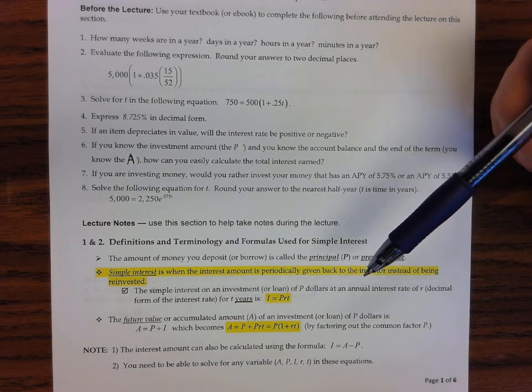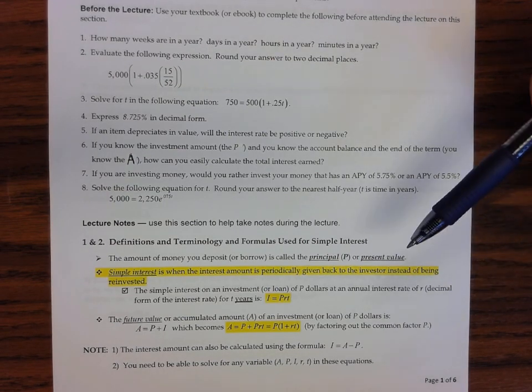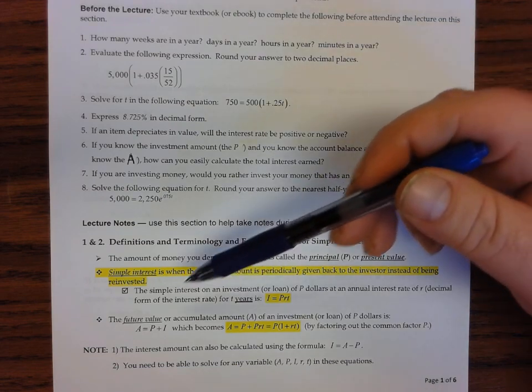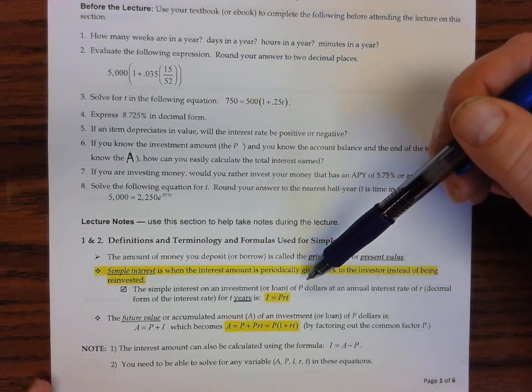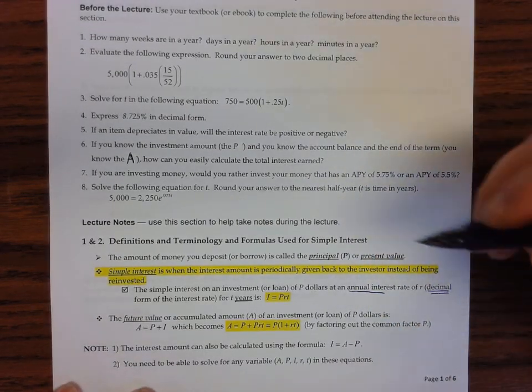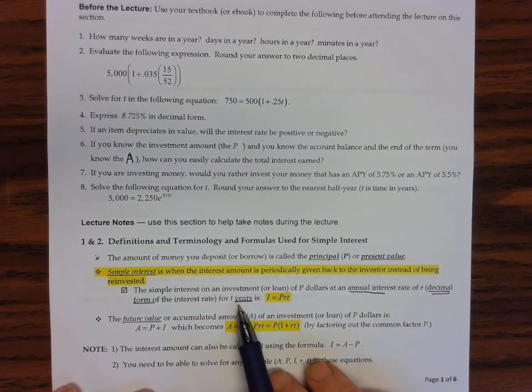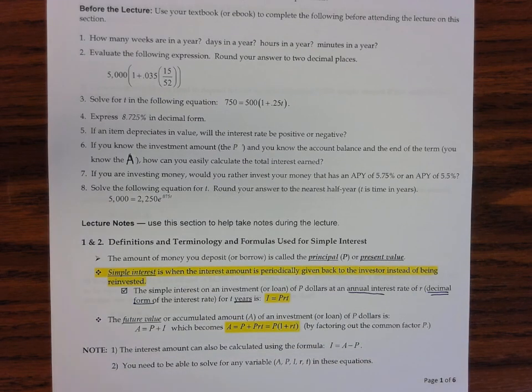So simple interest gets mailed to the owner of the account, basically. Instead of being reinvested into the account, it gets mailed to the owner, and the owner can do with it what they want. So, our formula for simple interest, the simple interest on an investment or loan of P dollars at an annual interest rate of R, and note this is in the decimal form, for T years, T is our time in years, is given by this formula. Interest equals the principal times the rate times the time. The rate is in decimal form, the time is in years. Those are very important details.